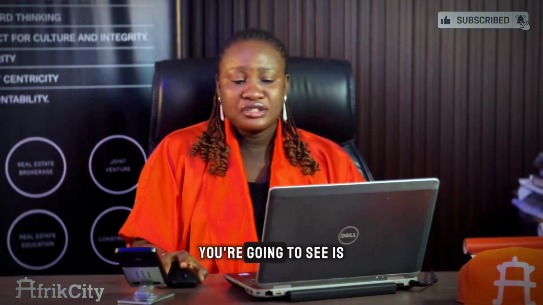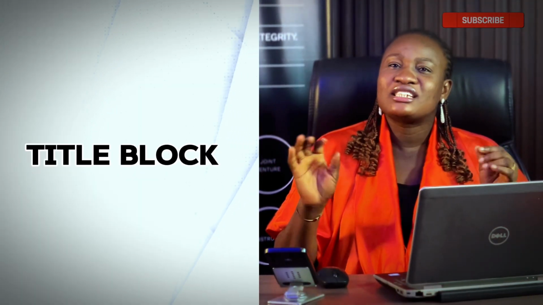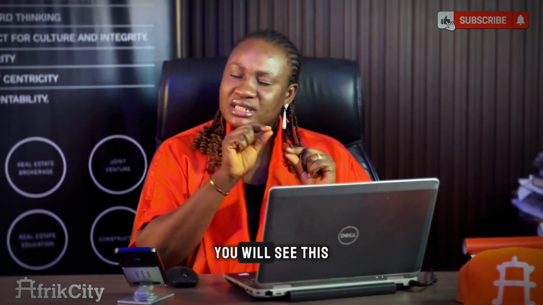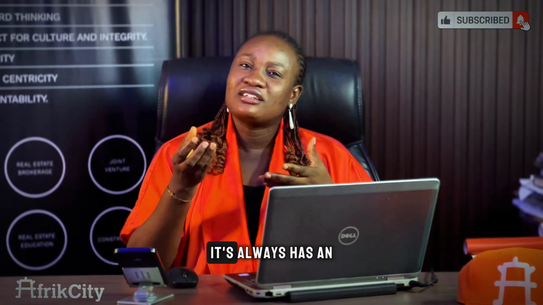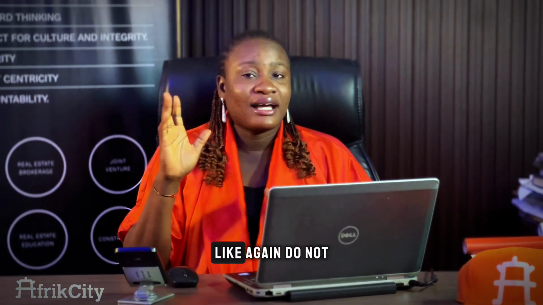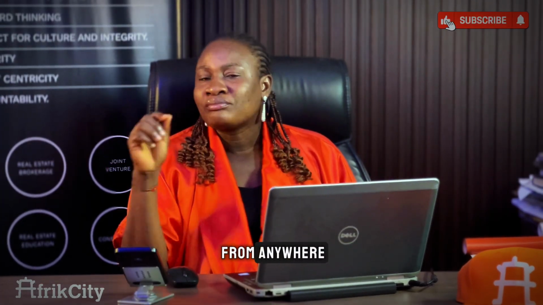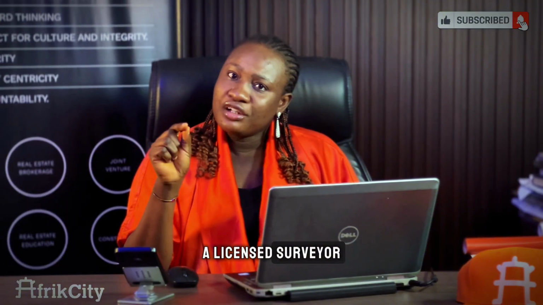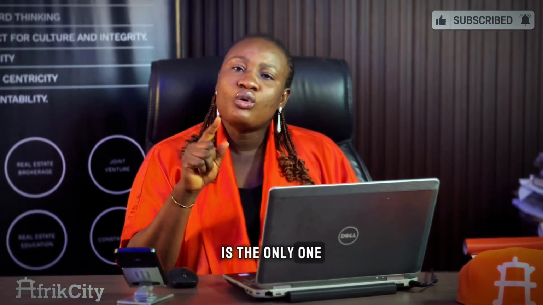Now, the first thing you're going to see is the title block. What this title block does is it will boldly write survey plan on it. You will see this title block, survey plan. It always has an ID or a reference based on the surveyor. Like, again, do not get your survey plan from anywhere except from a licensed surveyor. A licensed surveyor that has been licensed to give you that survey plan is the only one entitled to.